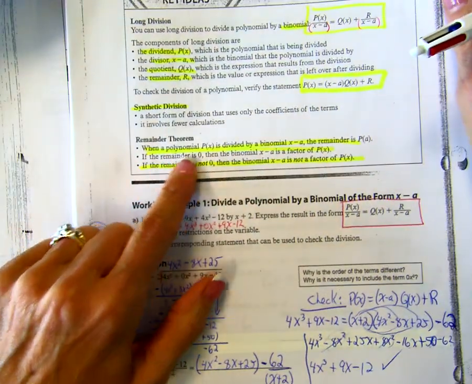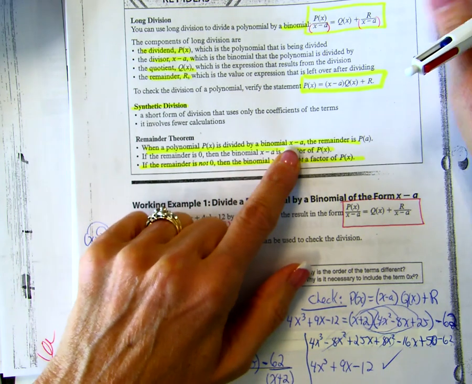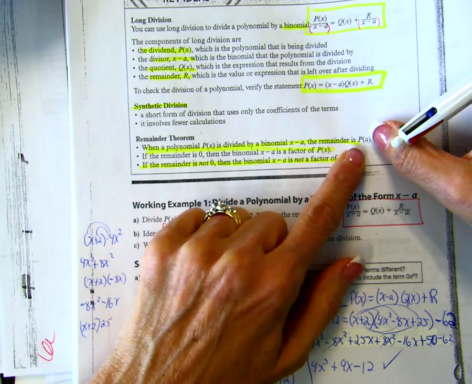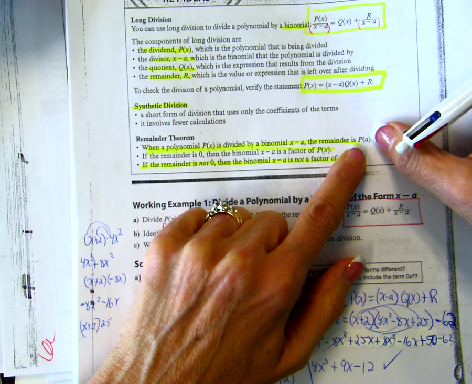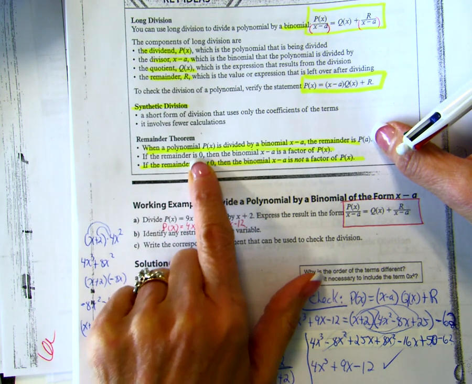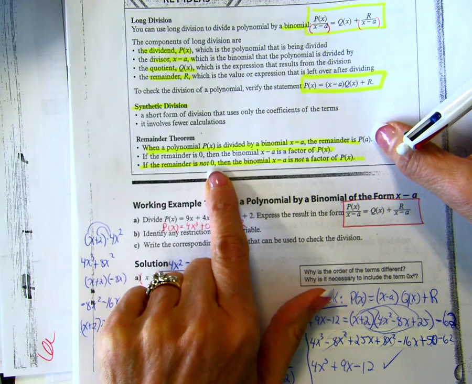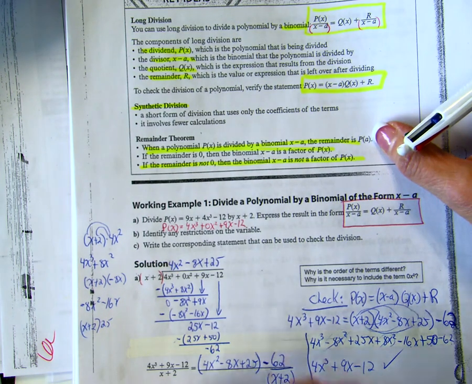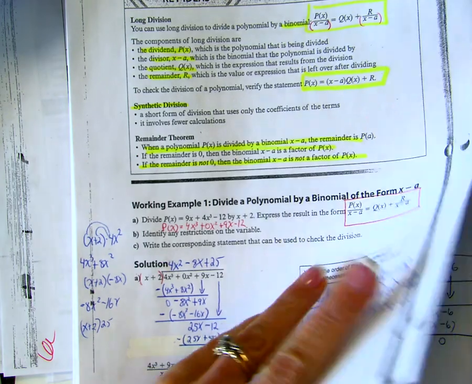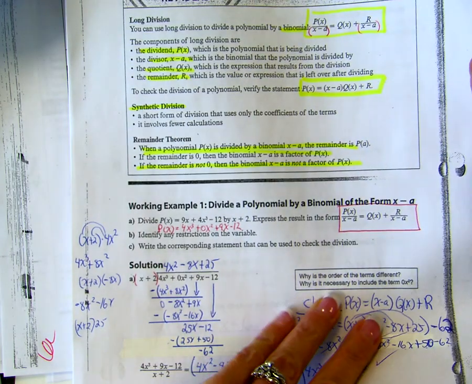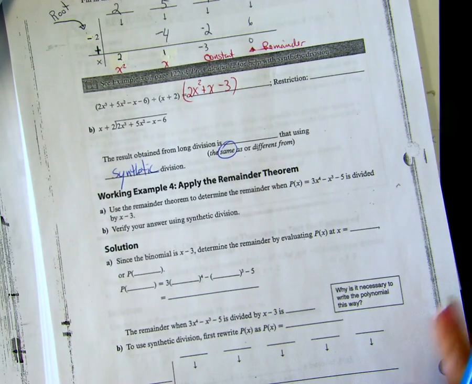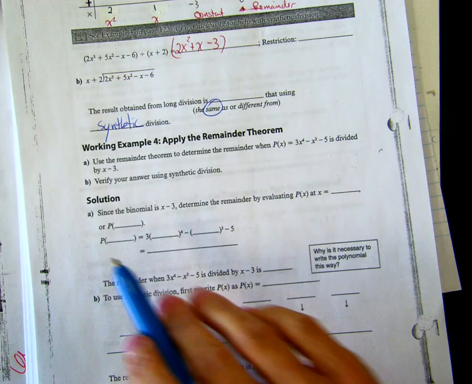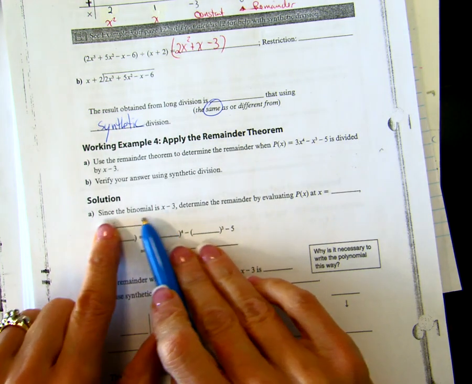Okay, so the remainder theorem said this. When a polynomial is divided by a binomial, the remainder will be the polynomial at A. If the remainder is 0, we've got a factor. If it's not 0, it's not a factor. Okay? So the division would actually give you the same thing as the evaluation, is what that theorem is telling you. Okay, so let's verify our answer using synthetic division.